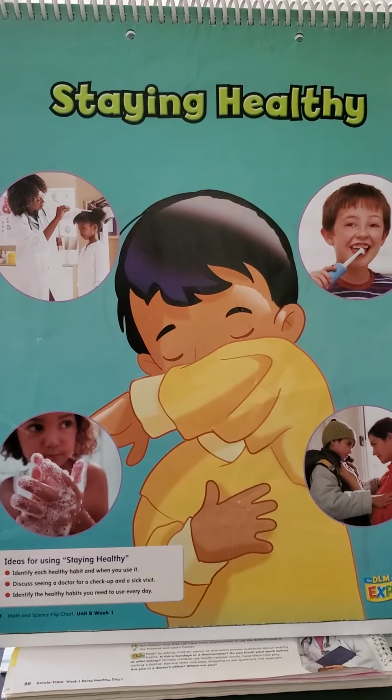You're correct. He's sneezing inside of his elbow, and he's doing that so that he doesn't get his germs on anyone else. Why don't you practice using your elbow to sneeze in? Achoo! Good job. Now we're going to identify the pictures. I'm going to identify the first two, and I want you to talk to your parents about the other two.